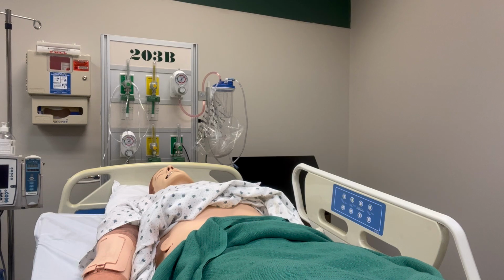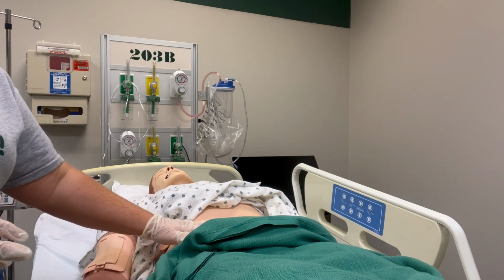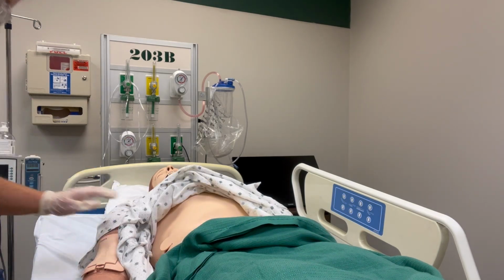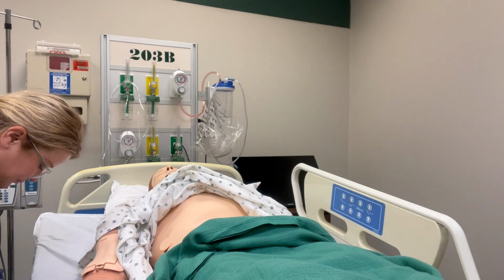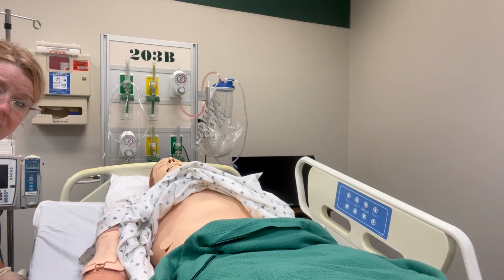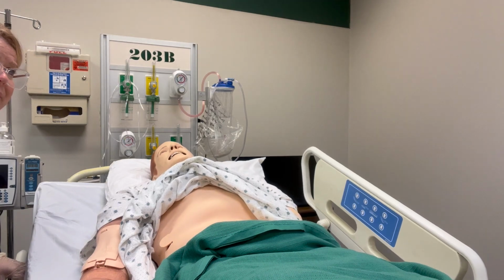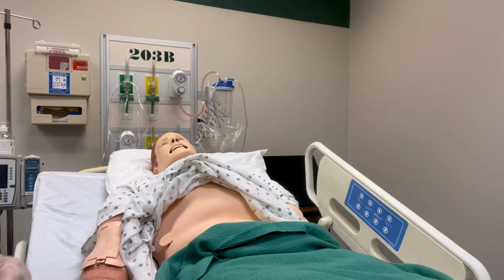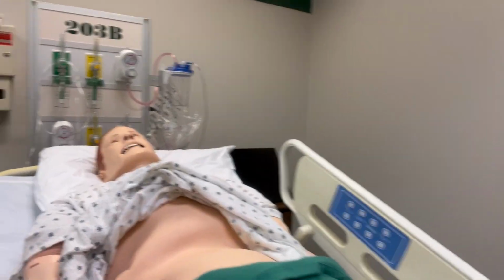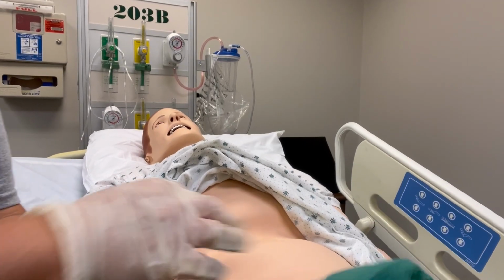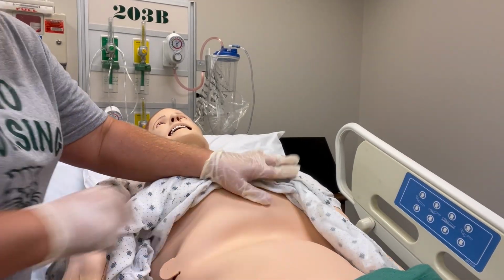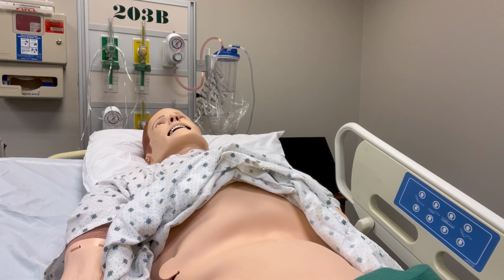So I'm going to go ahead and I'm going to clean. I don't want to go too close to his belly button, so I'm going to do about 1 inch from his belly button. So you guys can come a little closer if you want so you can see better. So you can see his little belly button there. Yes, Mr. Smith. All right.